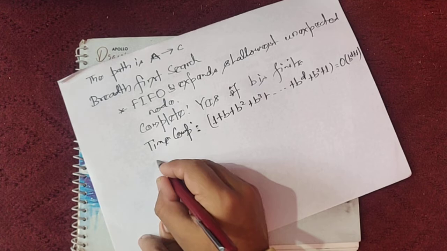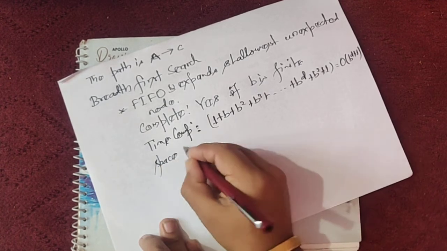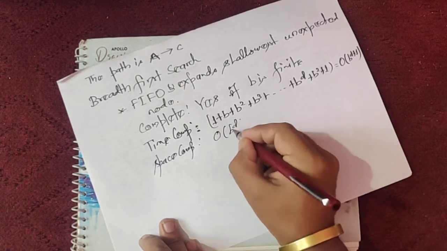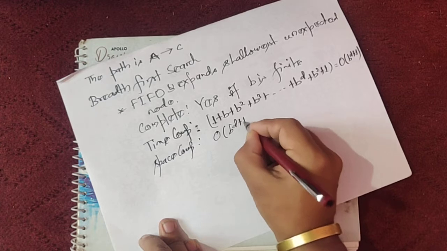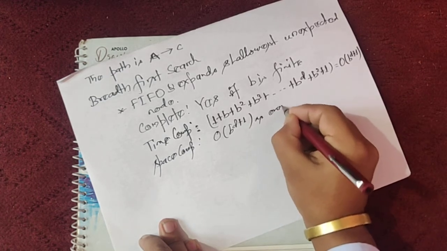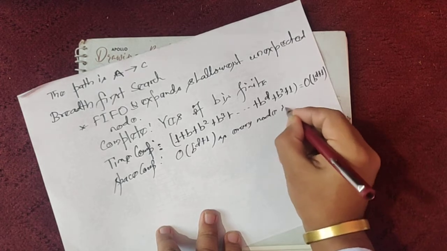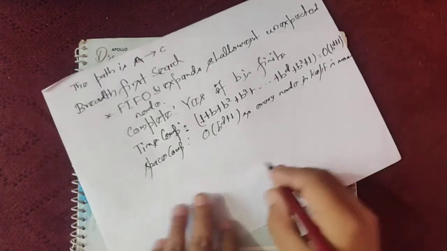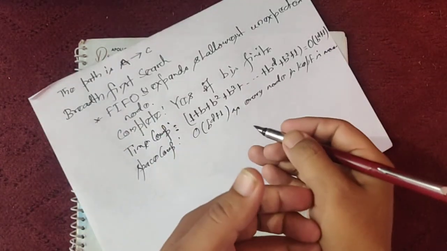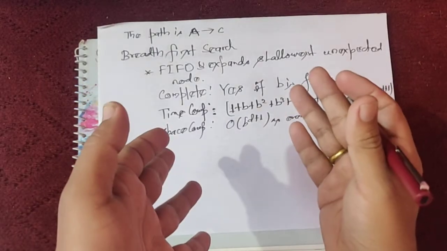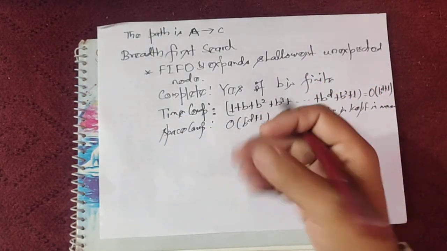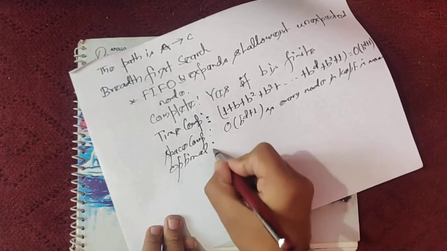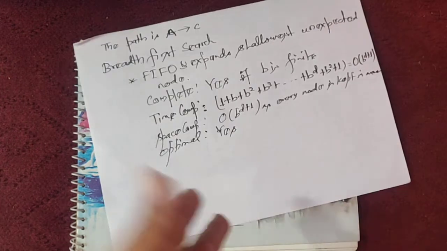Similarly, the space complexity is also the same, big O of b power d plus 1, as every node is kept in memory. And since it provides the solution with minimum cost, it is optimal. Yes, it provides the optimal solution.